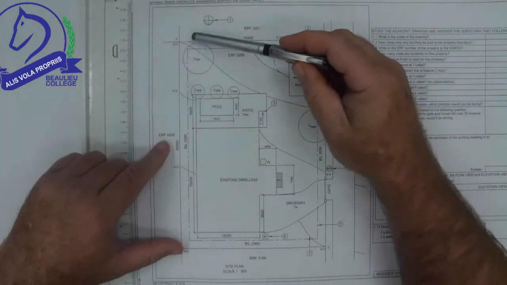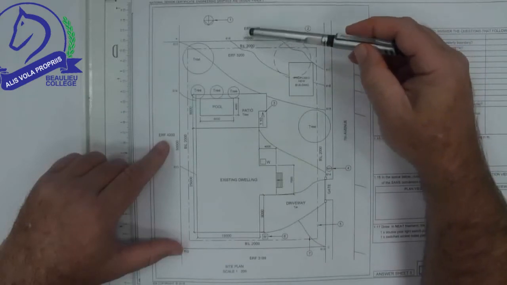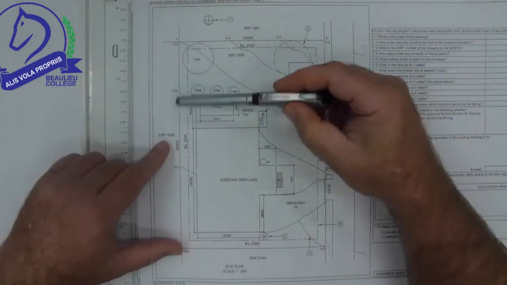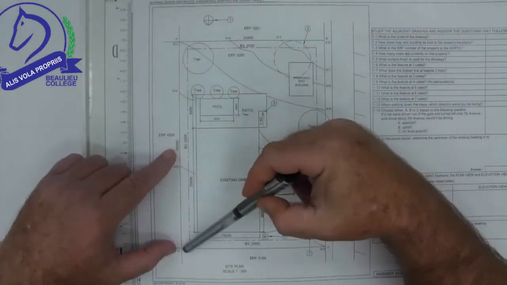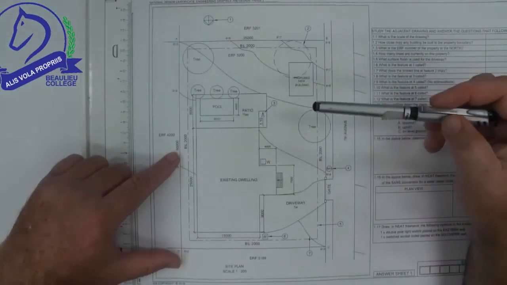This long line is indicating the boundary line of 35,000 millimeters. Here is the boundary indicated by 50,000 millimeters.